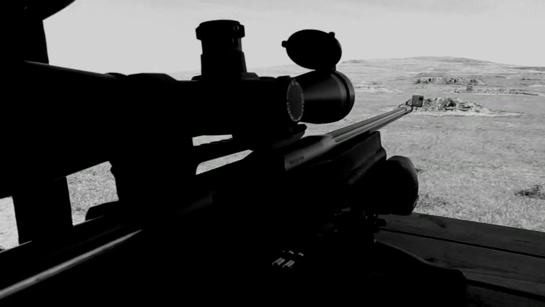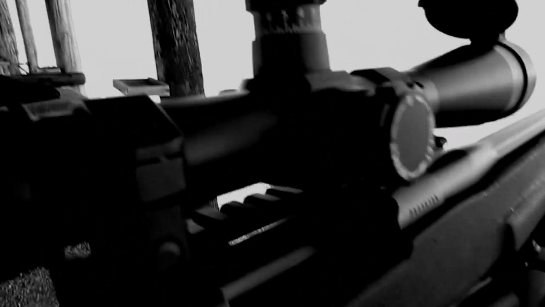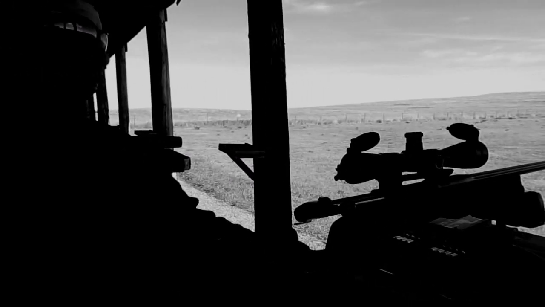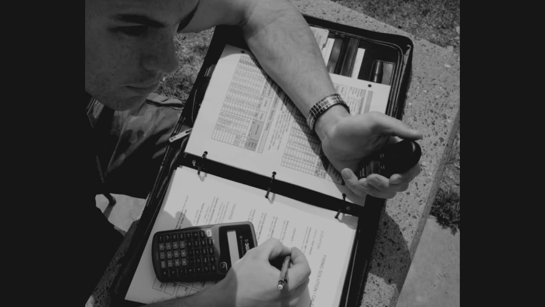The nutshell of that whole situation is that it gets to be kind of complicated to do in the field. You can do it in the field if you're awesome, but for most of us, myself included, you're going to want to develop a spin drift table that just tells you where to adjust.